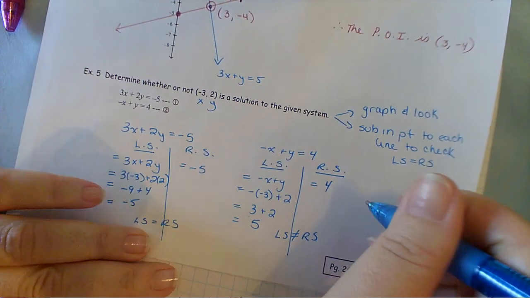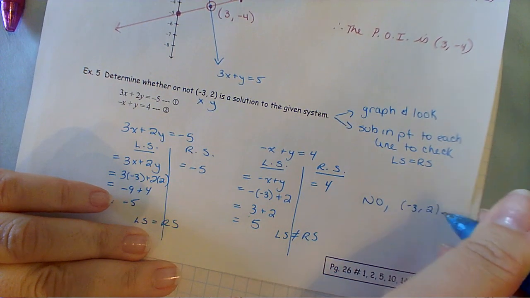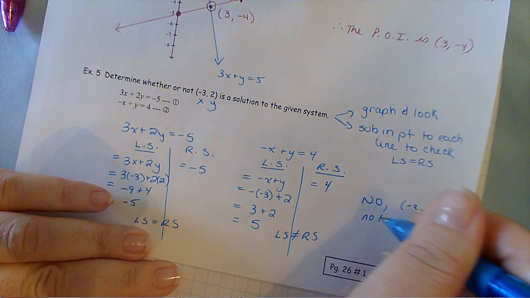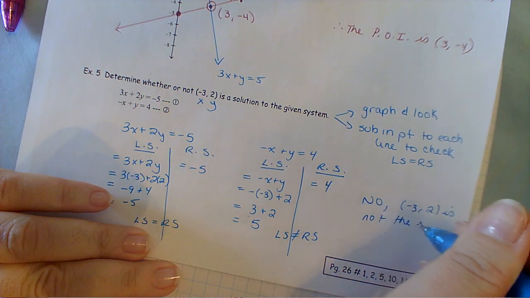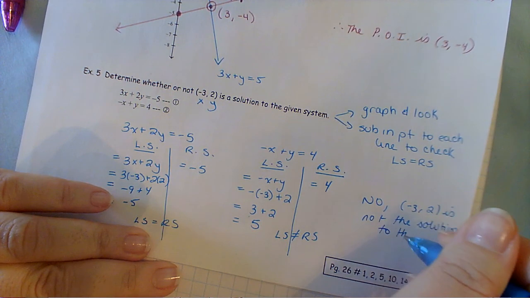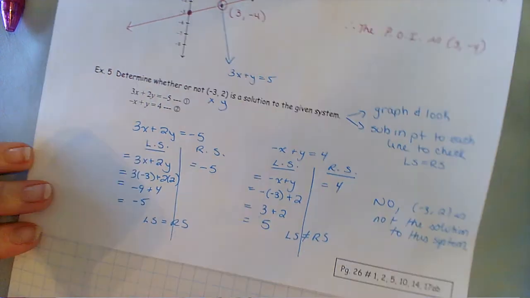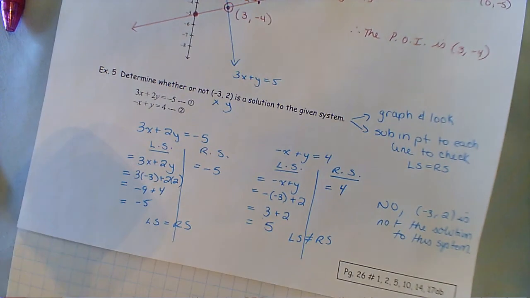So no, negative 3, 2 is not the solution to this system. So these lines touch somewhere else, not at that particular point. Okay, so that's the way you would test it algebraically by subbing in and doing this left side, right side table sub-in method.